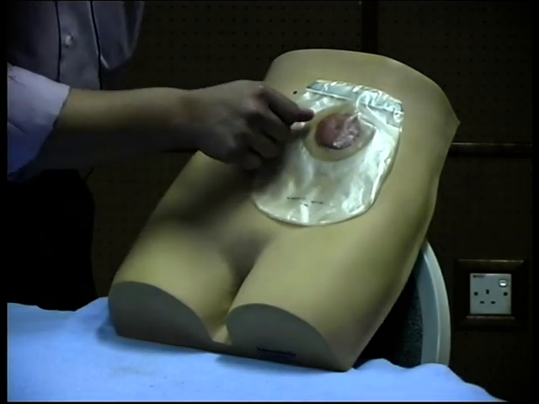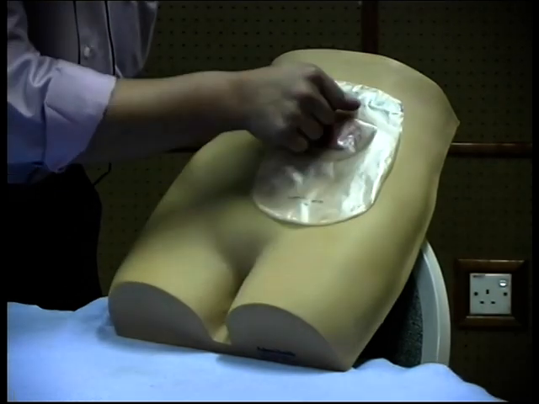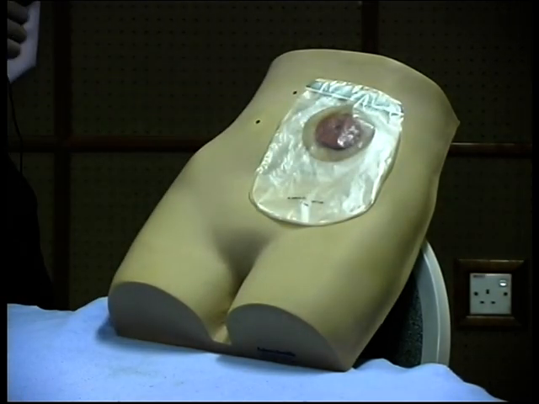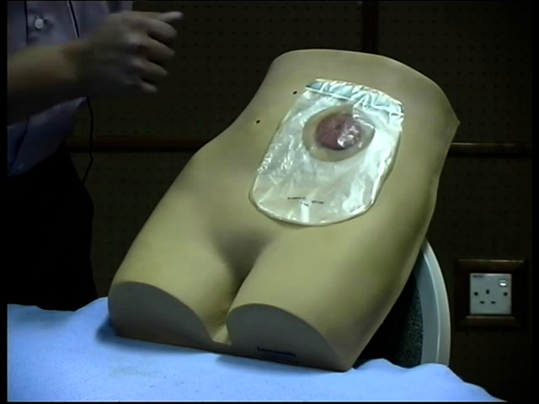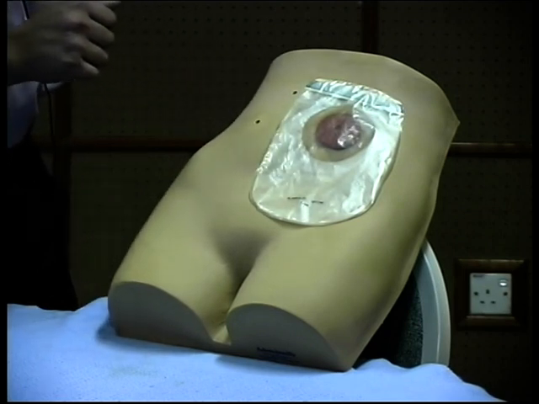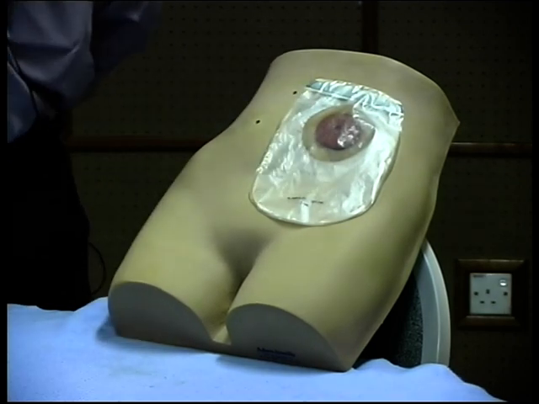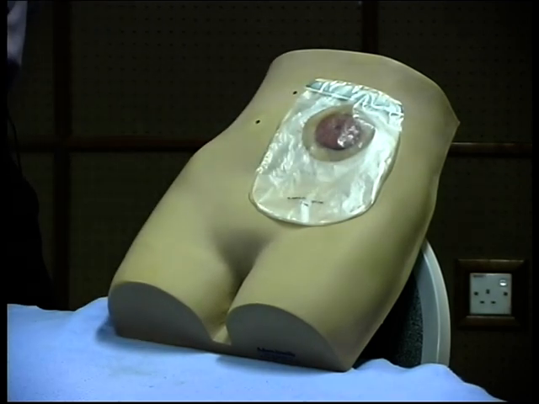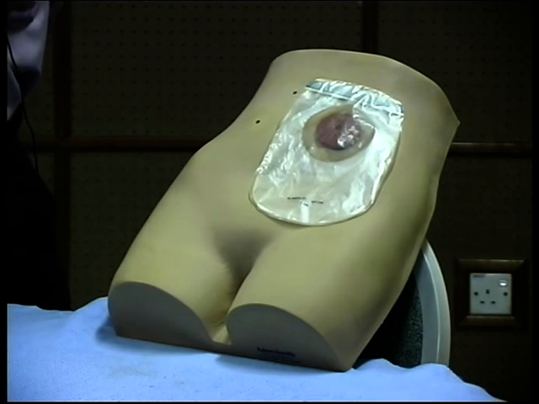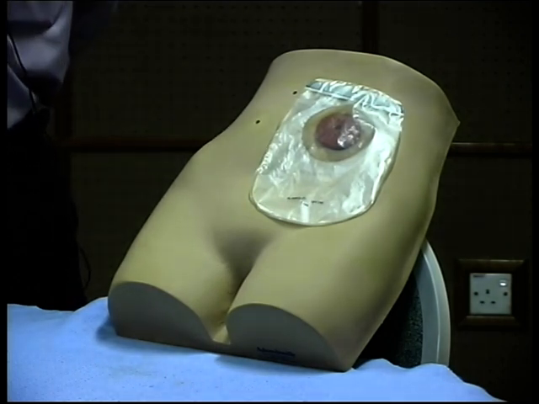There is no skin excoriation seen around the stoma, and the stoma looks healthy. There is no gangrenous spot, there is no bleeding point, and I can see a single lumen during my inspection. However, I will confirm it again when I open up the covering bag.